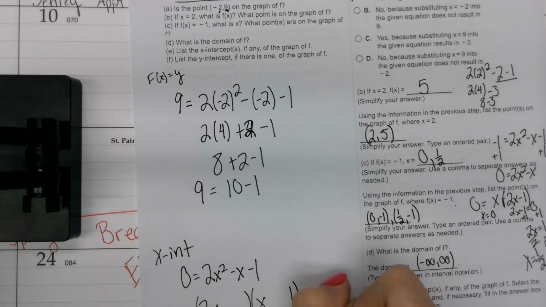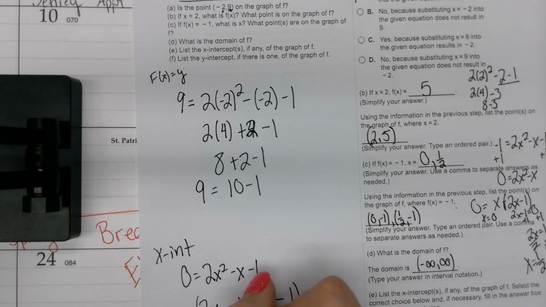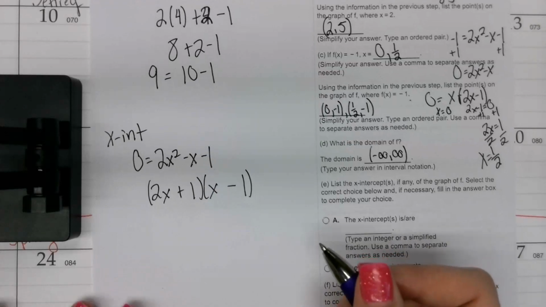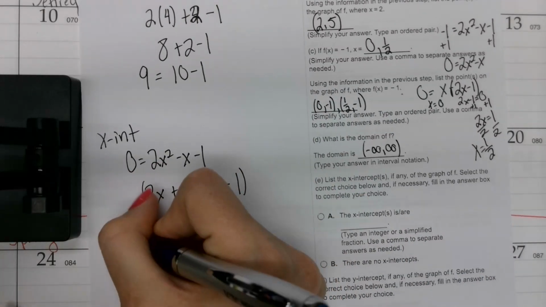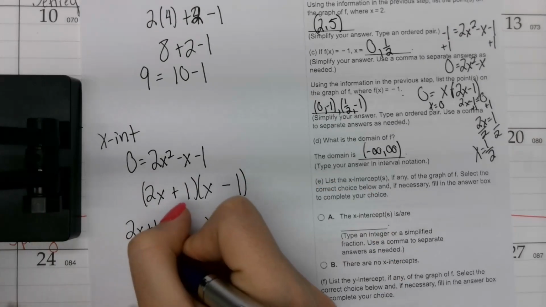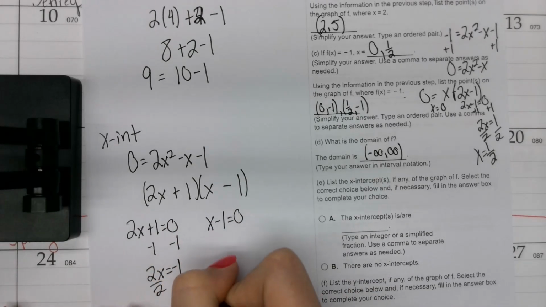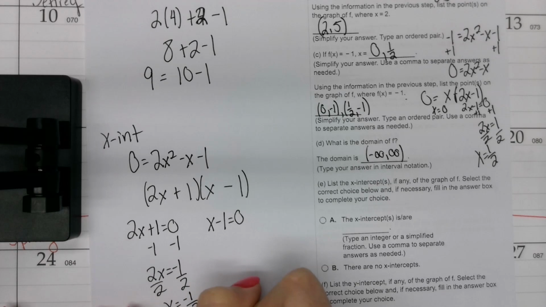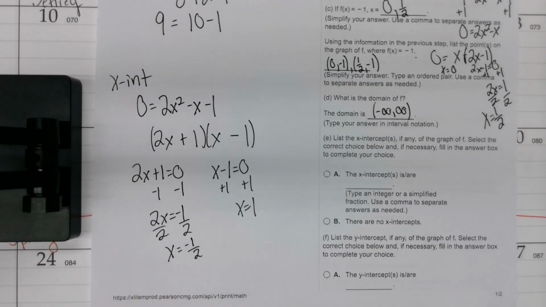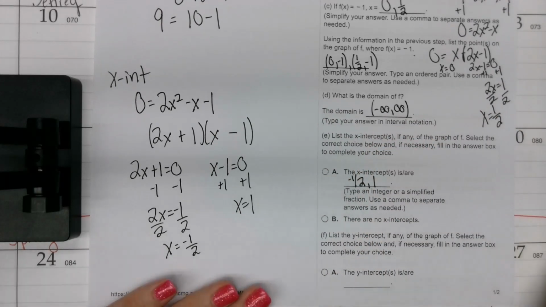One's going to be negative, one's going to be positive, so negative here, positive here, because that'd be negative 2x plus 1, which will give us our negative x in the center. Y'all can't see that, I apologize. Then we'll make them both equal to 0. 2x plus 1 equals 0, x minus 1 equals 0. So 2x equals negative 1, divide by 2, x equals negative 1/2, add 1, x equals 1. So our x-intercepts are going to be negative 1/2 and 1.